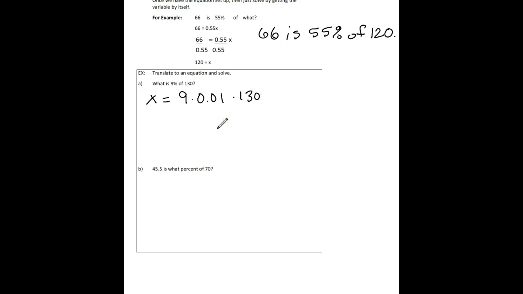So I'm going to simplify by multiplying those all out, and I get x, or what, is equal to 11.7. So I now say 11.7 is 9% of 130.